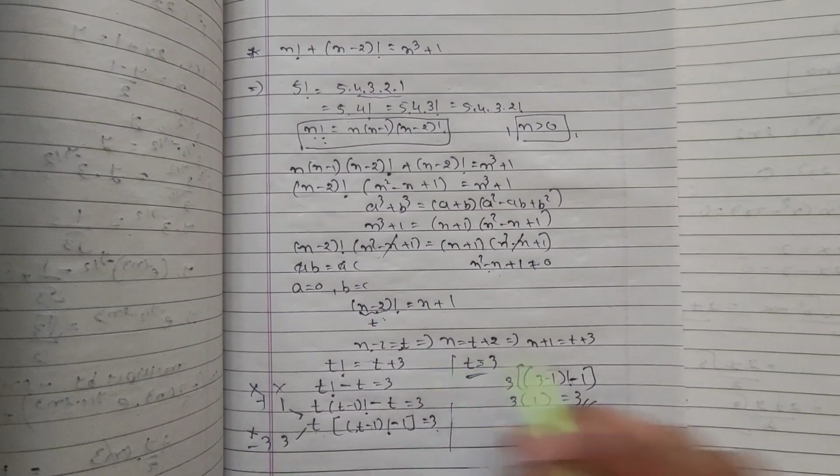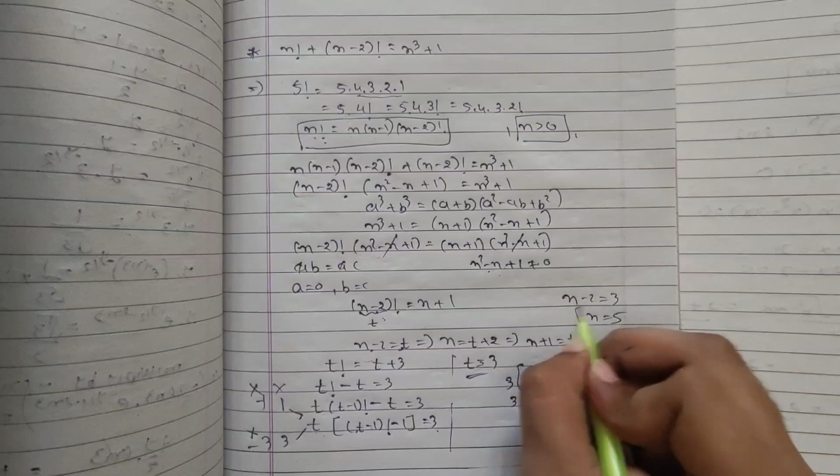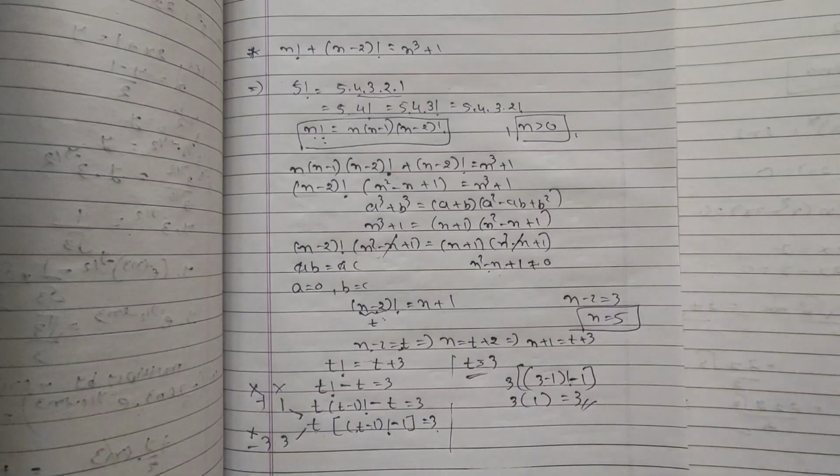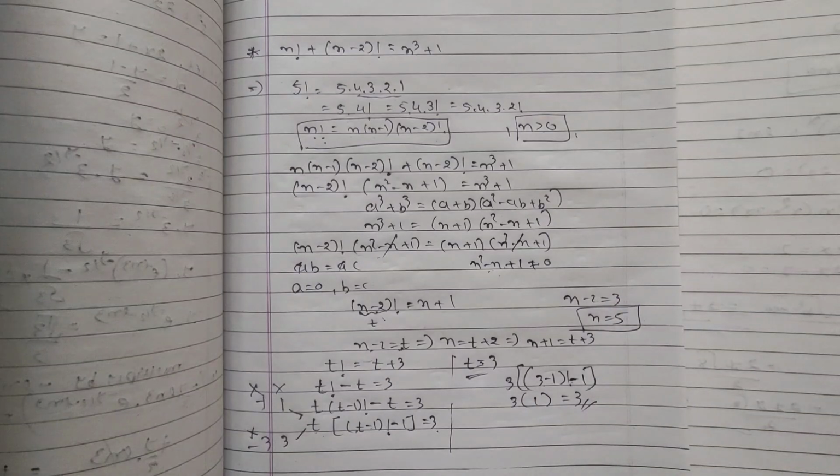But t equal to 3 means n minus 2 equal to 3. So n equal to 5. 5 is our final answer, right? So I will get n equal to 5. I hope you got it, right? As I said, this is a very conceptual and very learnable question. You can learn so many things from this question in the concept of factorial. So I hope you got it.